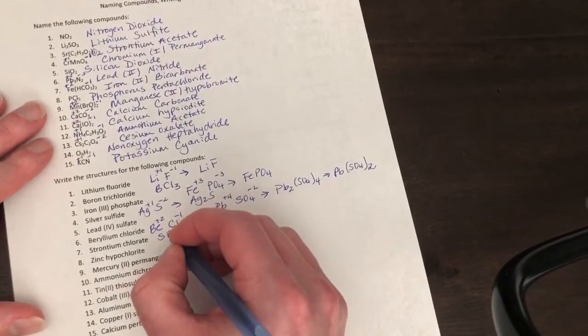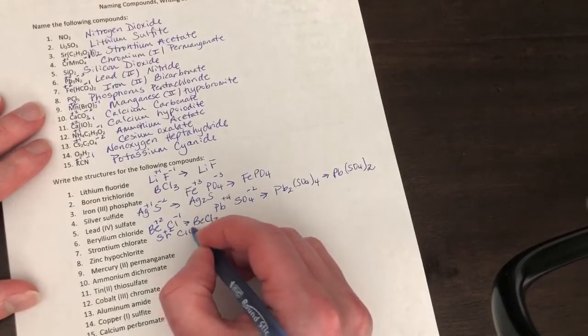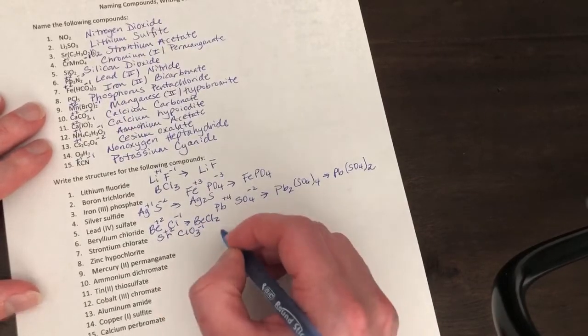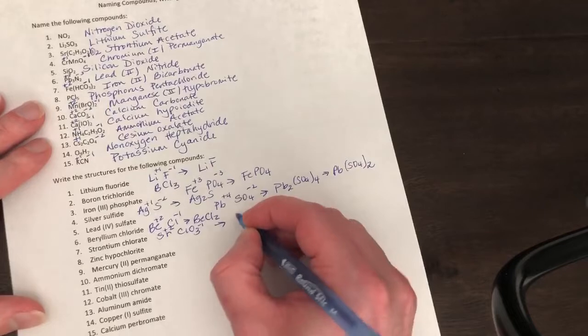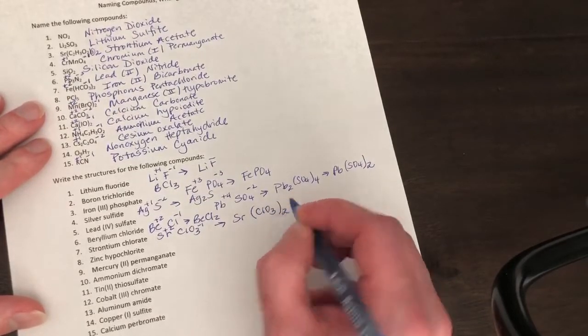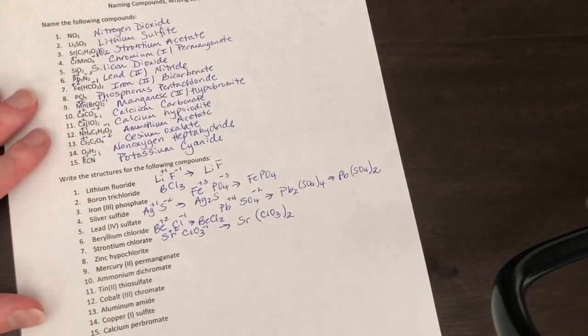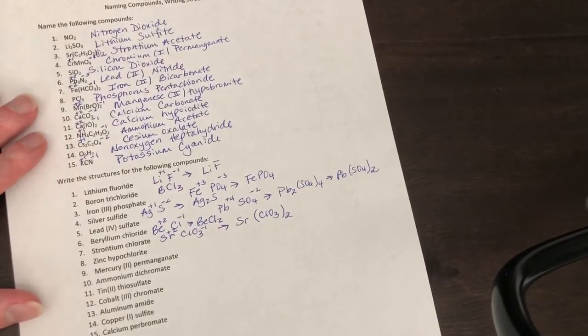Strontium is Sr with a +2 charge. Chlorate is ClO3 with a -1 charge. I need to write this better. So we get Sr(ClO3)2. Bring the 2 over here. We have to use parentheses because we're crisscrossing to a polyatomic ion.